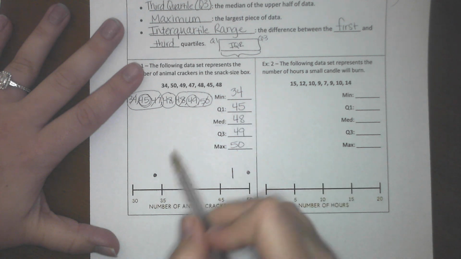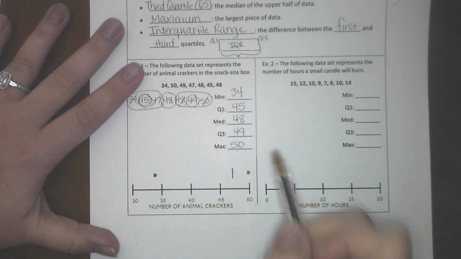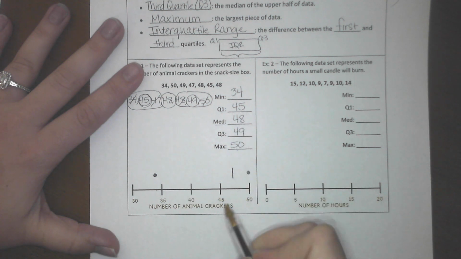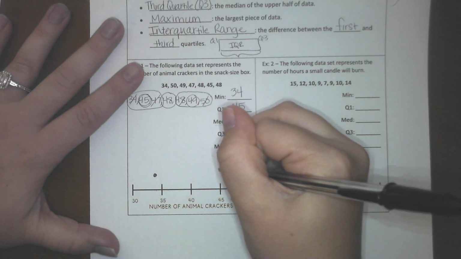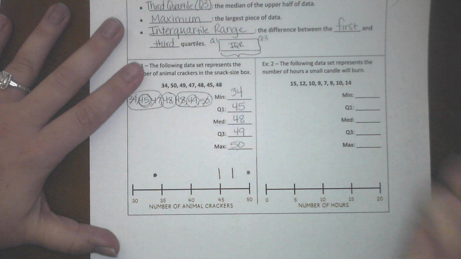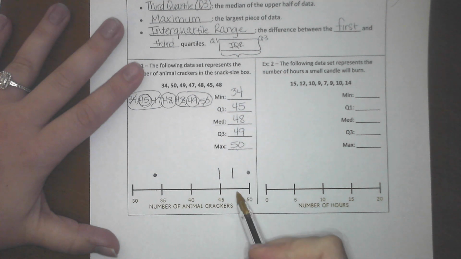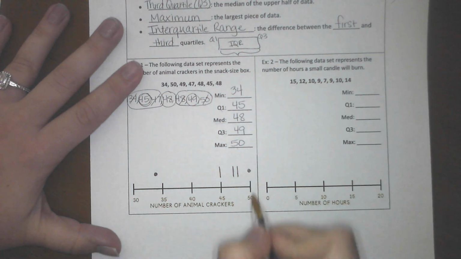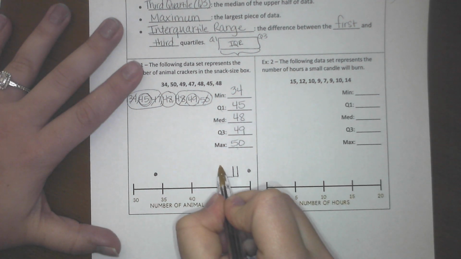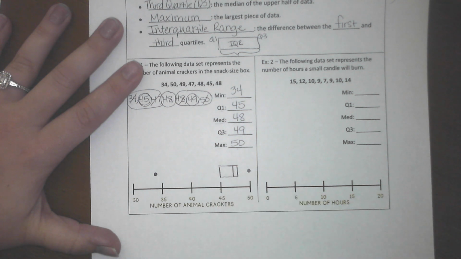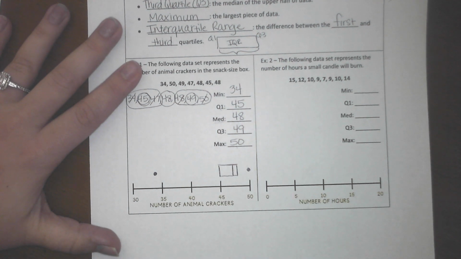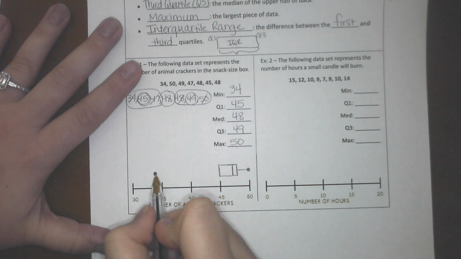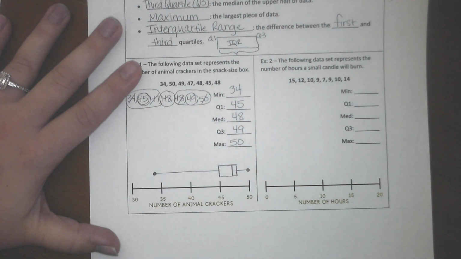Remember, Q1 is the left side of the box, and Q3 is the right side of the box. So Q1 is at 45, so I'm going to go right above 45. Draw a line. And Q3 is the right, and it's right next to that 48, so it's a little next to the other line. Draw a line. Now you have 3 lines, just create a box around that middle line. Okay? And then the last thing that you have to do is draw your whiskers, your little lines on the side, and there's your box plot.